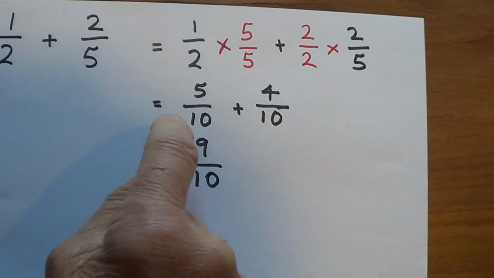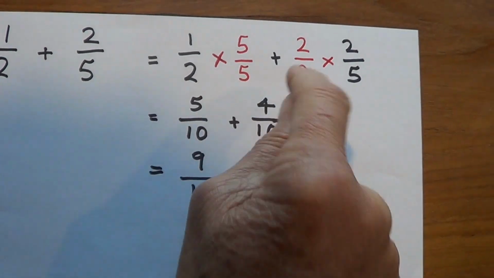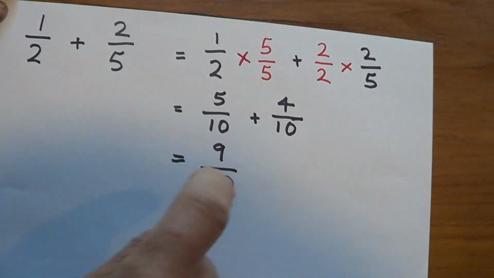Then we add them together because the bottom lines are the same, so we just have to add the top line. So that's 5 and 4 is 9 over 10, and we're done.